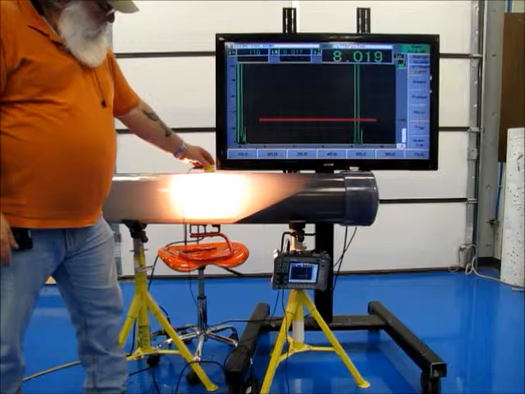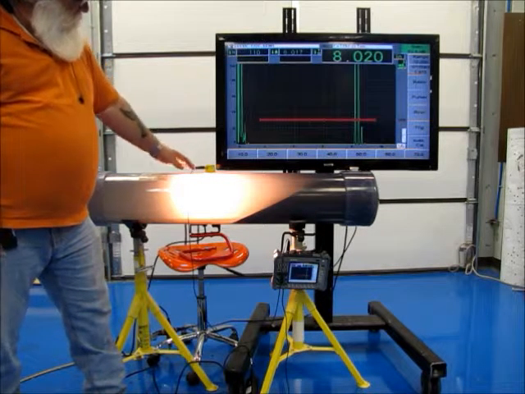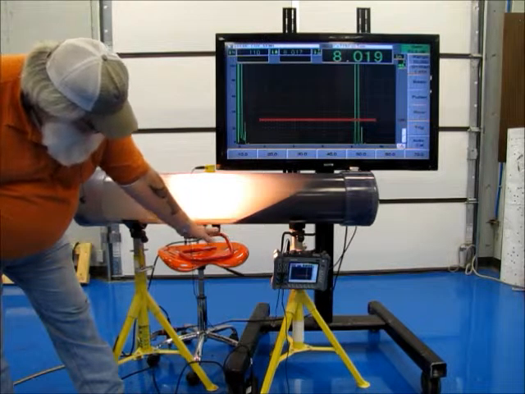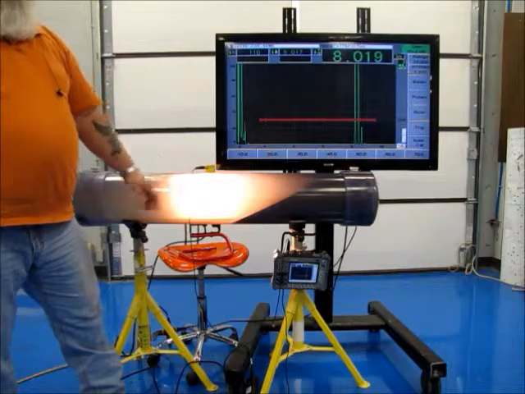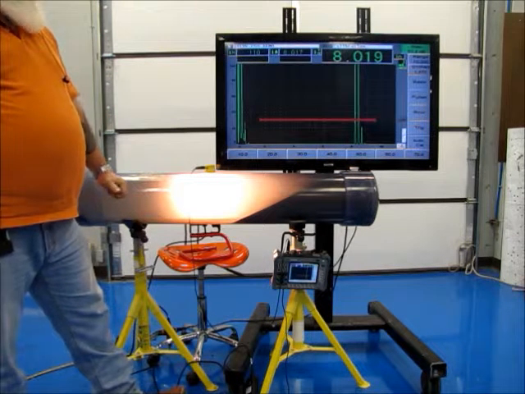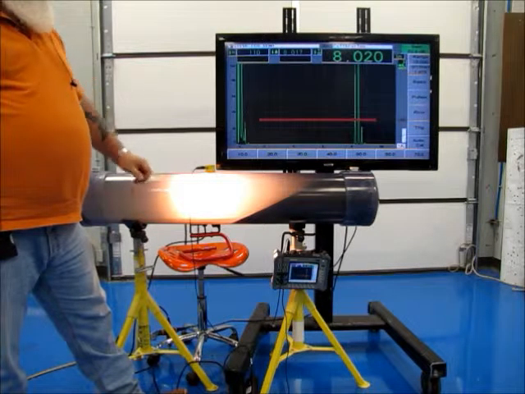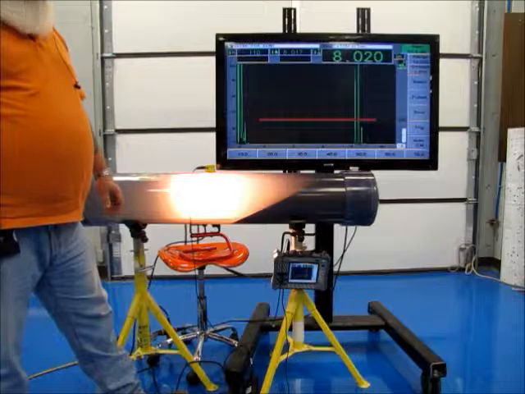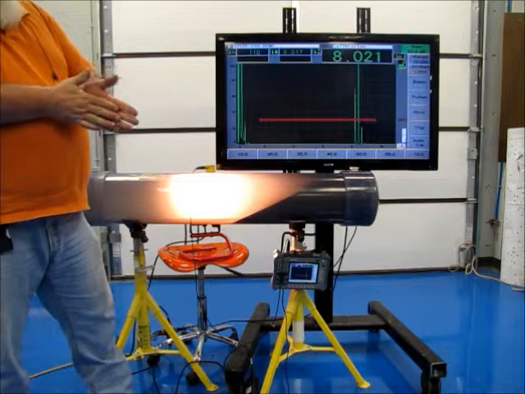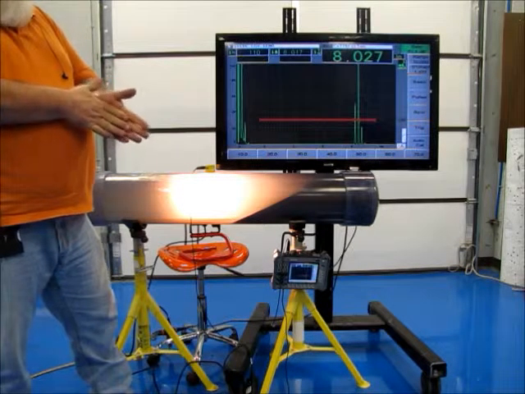So as you see here, right now I'm on my pipe again, away from my air pocket. No sludge buildup. I'm traveling straight through product. My ID surface there is my first back reflection, coming up at about 8 inches. And again, I'm not using the velocity of the pipe or the material. I'm using the velocity of water, which is the product in this pipe.